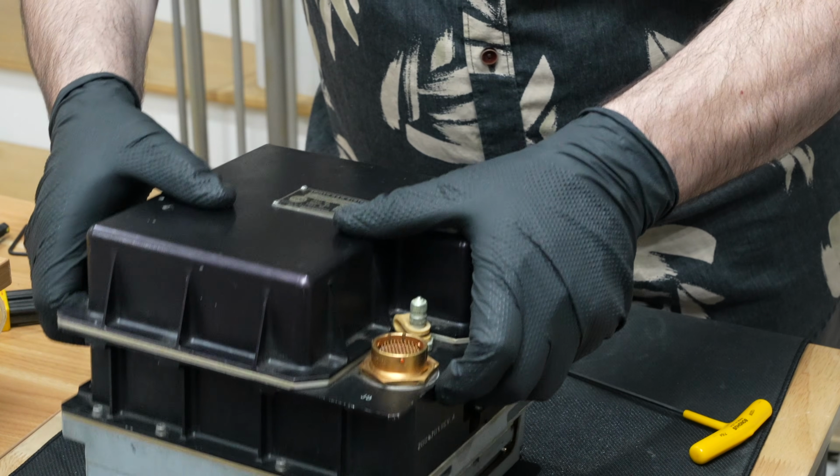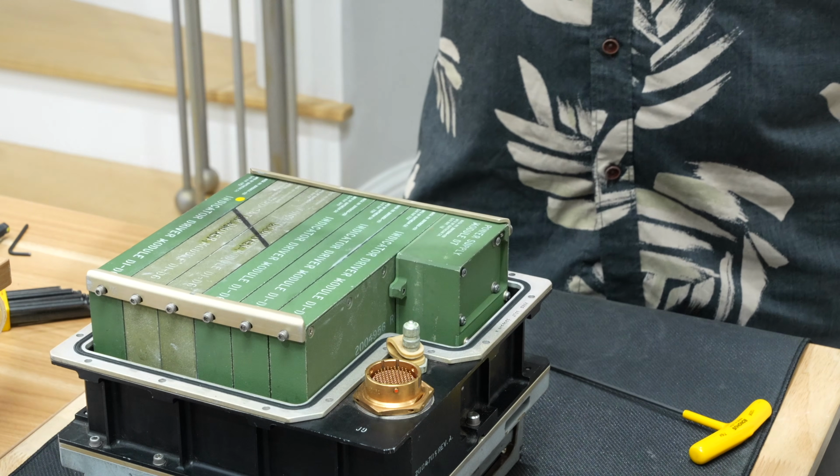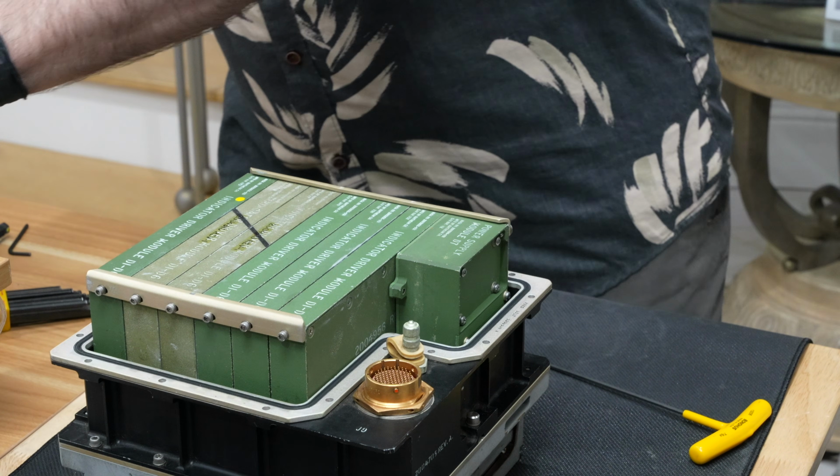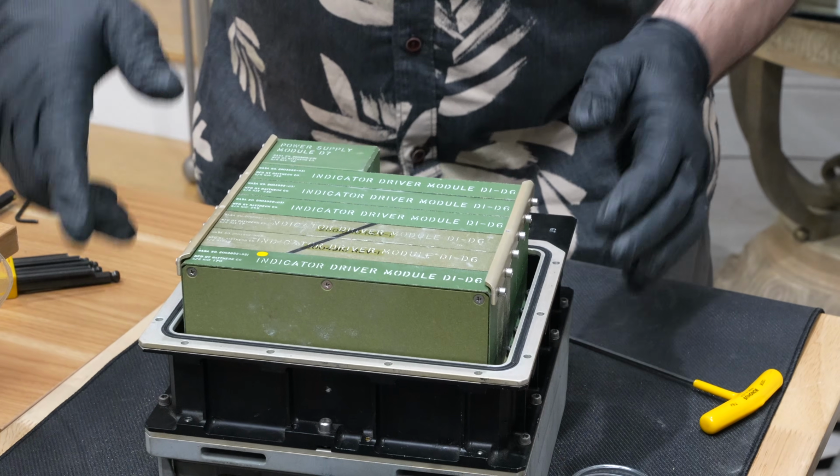No, I saw some IDMs. Or at least something in the shape of one. Ready? Yeah. Ooh. They're green. Look at that. Indicator driver modules.